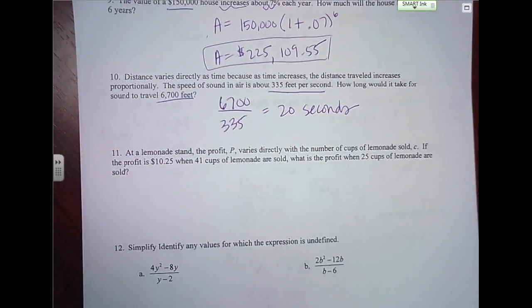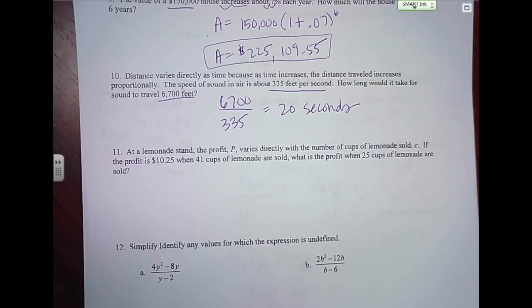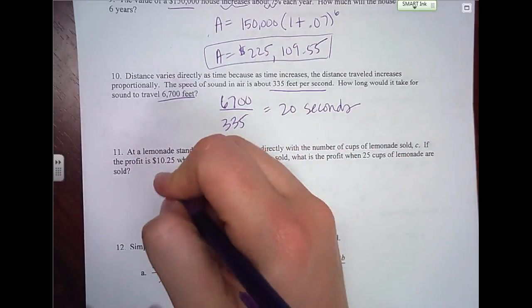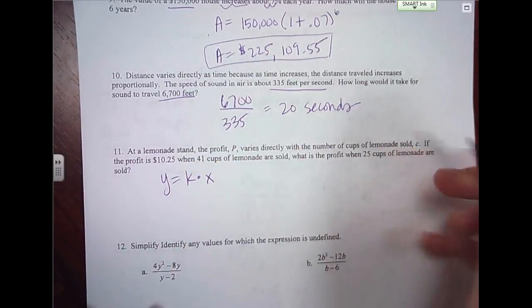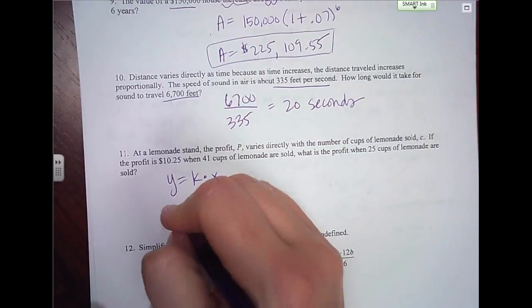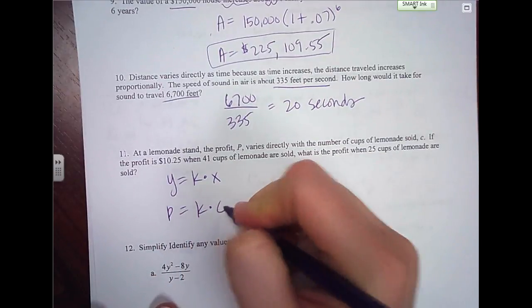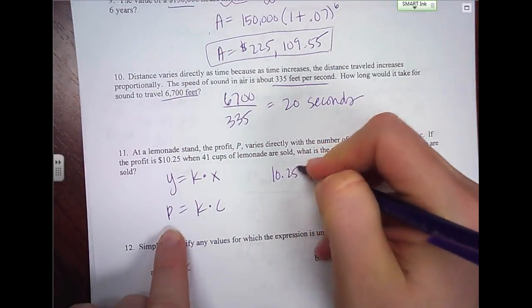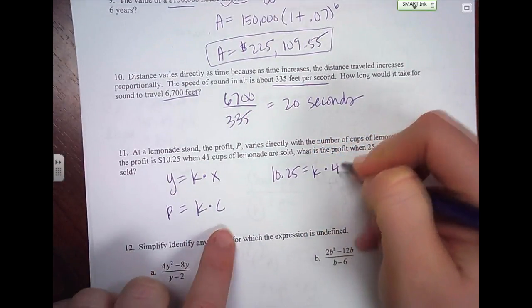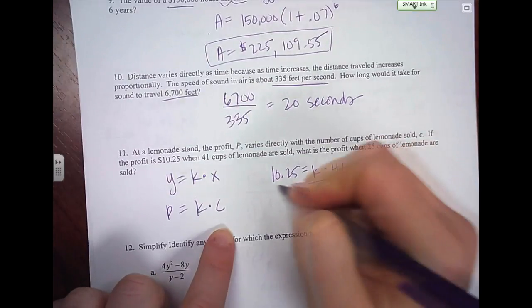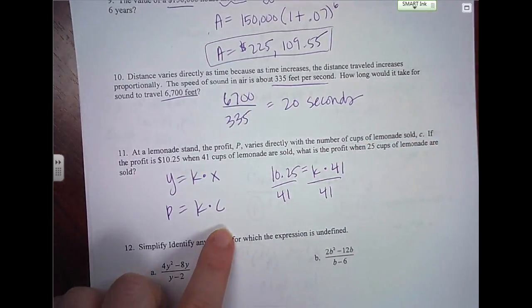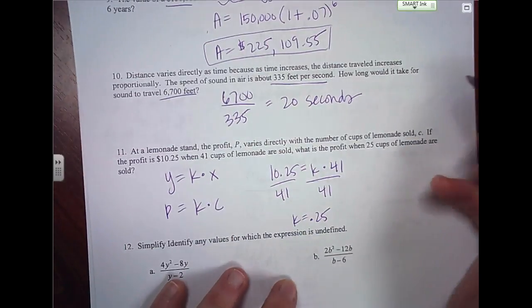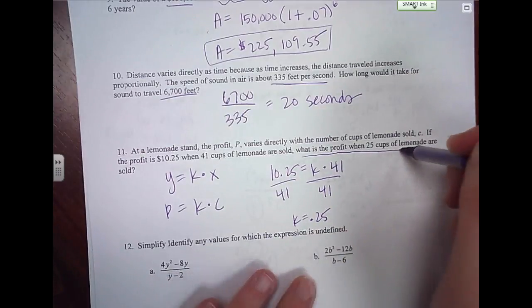Number 11, at a lemonade stand, the profit P varies directly with the number of cups of lemonade sold. So if the profit is 10.25, okay, so direct variation is y equals k times x. So we just write this in order. Profit equals k times c, the number of cups. So we're going to plug in profit. So I have 10.25 equals k times 41. I'm going to divide by 41 to find out what k is. So k is 0.25.